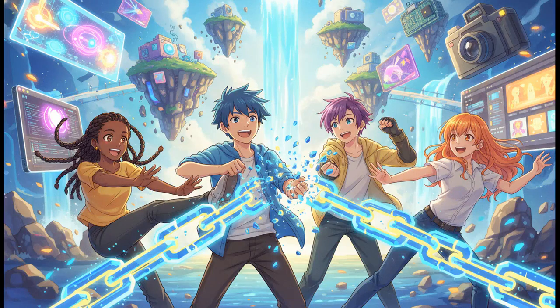And here's the most important part, the thing I really want you to take away from this. You don't need a big budget or a degree in animation to do this. The tools are free and the process is way more straightforward than you probably think. So let's break it all down.